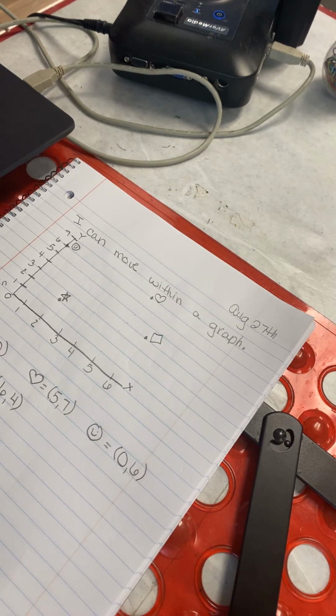So today, what we're going to do is we're going to move within our graph. We're going to move within our graph, and we're going to show how many spots over, and then how many spots up or down that I have to go from one shape to the next.